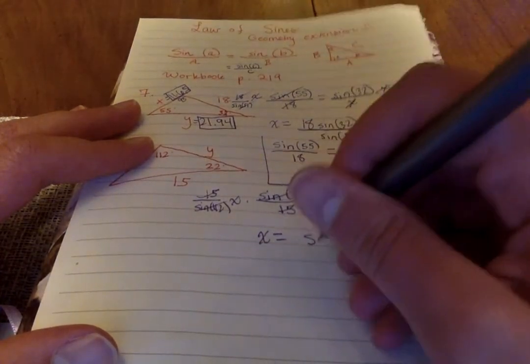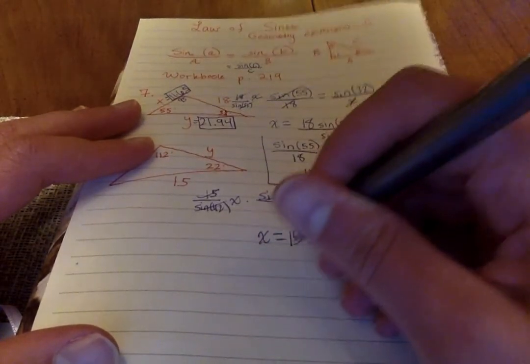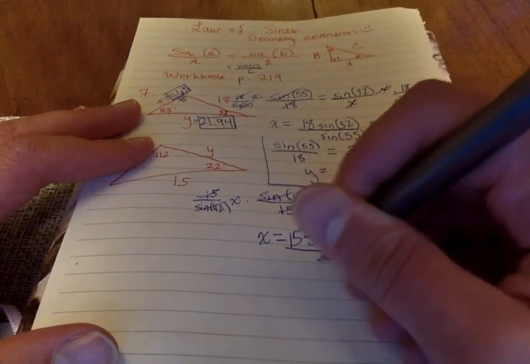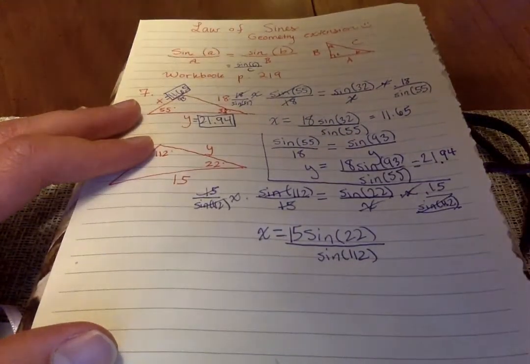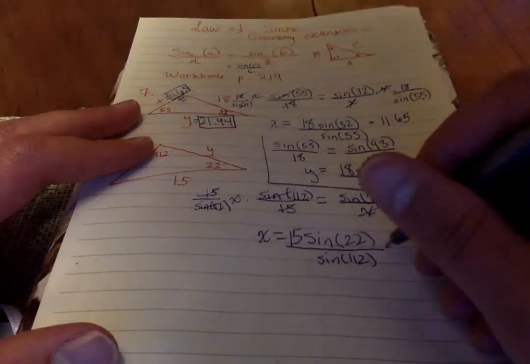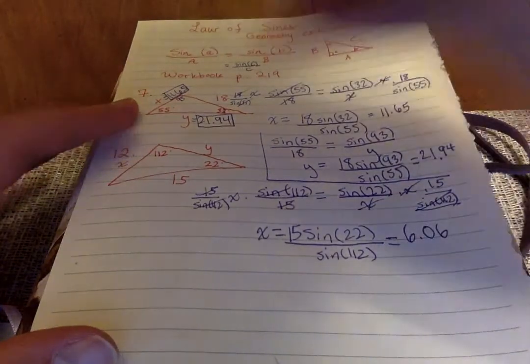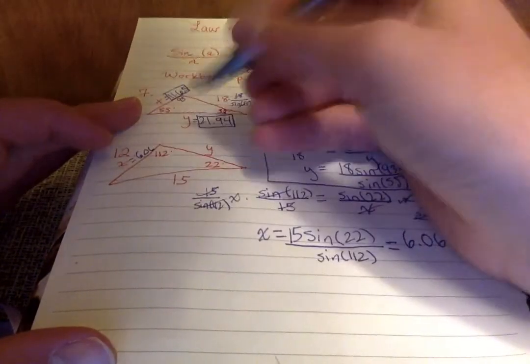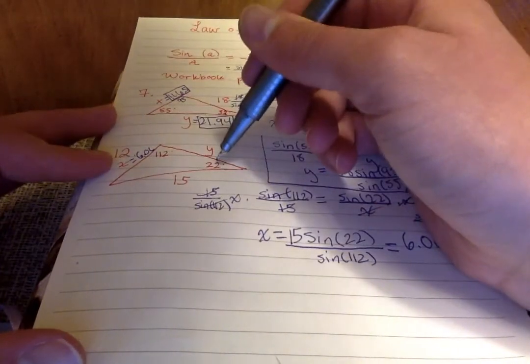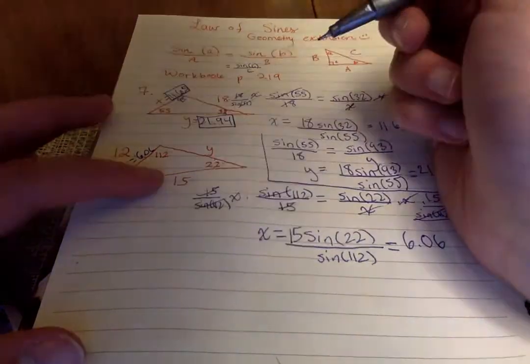So we just get 15 sine 22 all over sine 112. And then you do that out with your calculator and you get 6.06. That's my x value. Quick check. 6.06 is across from 22. Those are both smaller than 112 and 15, so we're good so far.